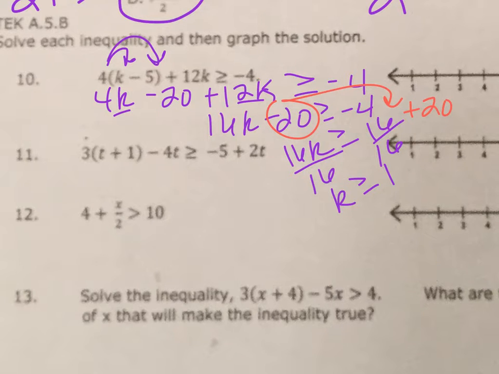1 minus 5 is -4. Sorry. -4 times 4 is 16. 12 times 1 is 12, so 16 plus 12 is... 16 plus 12 is 28. That's greater than -4, so that works. So then if I put a number greater than 1 in, you can see that that's going to work too. So that's how you check those.